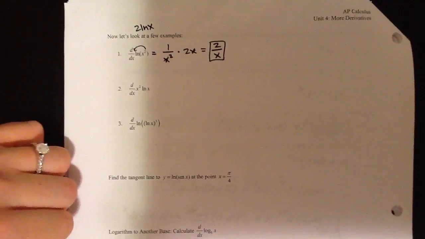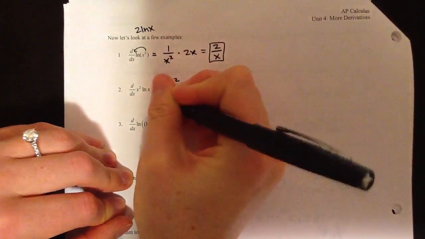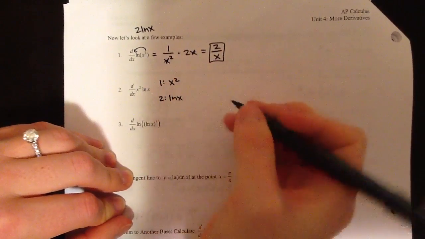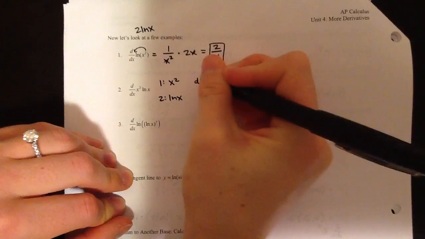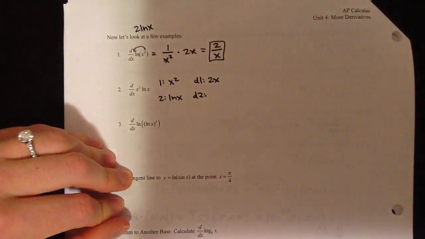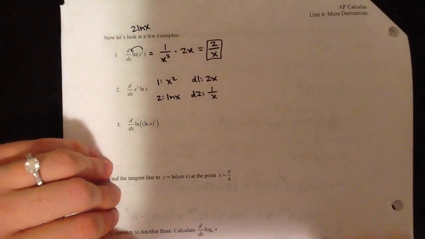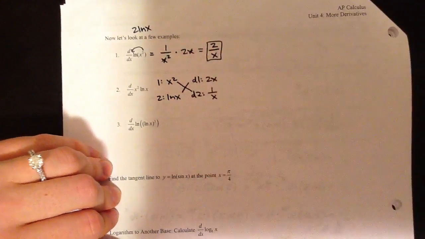This one, product rule. I have x squared times the natural log of x. So my first function is an x squared. My second function is the natural log of x. The derivative of the first function is a 2x. And then this brand new derivative that I just learned of the second function, the derivative of natural log, is 1 over x.